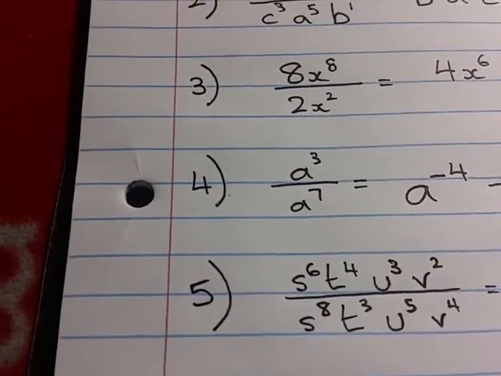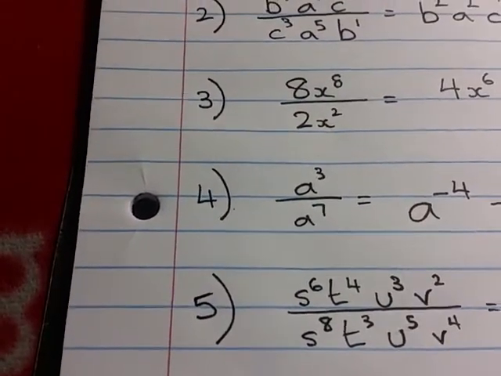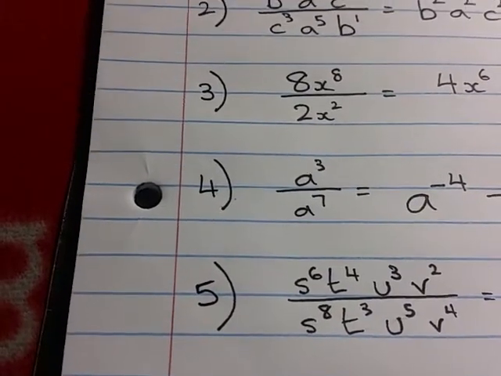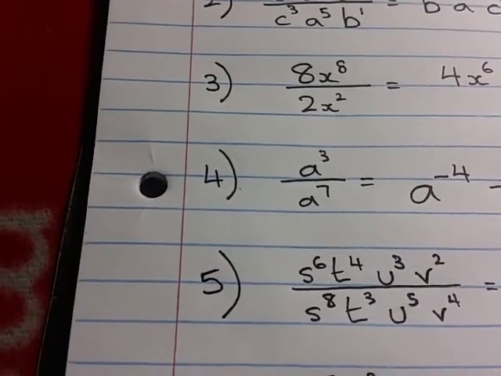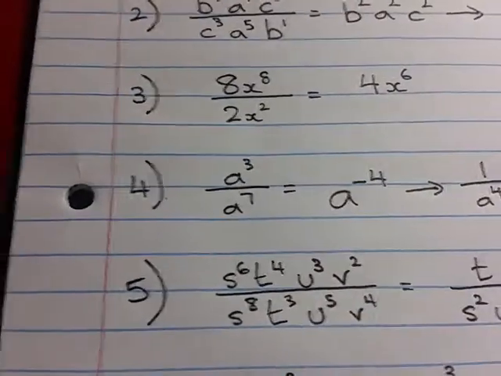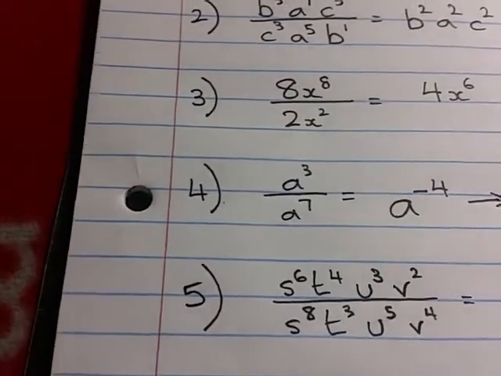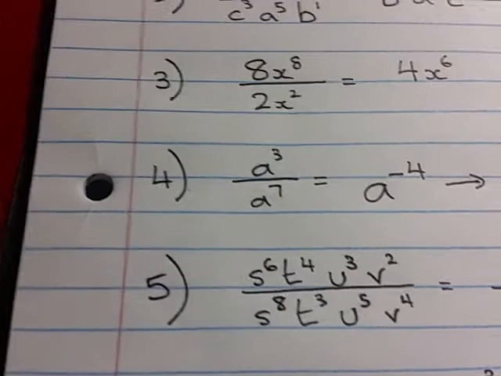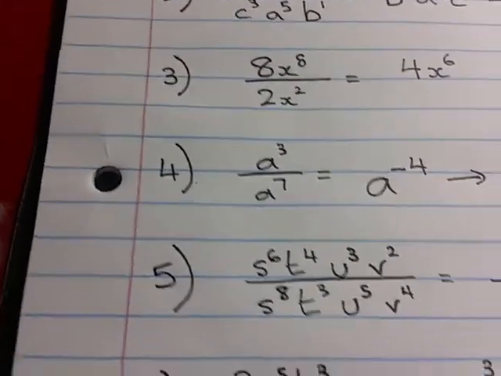s to the 6, t to the 4, u to the 3, v to the 2, all over s to the 8, t to the 3, u to the 5, v to the 4. This one is your test, more of your example, your test, if you have mastered the short method.